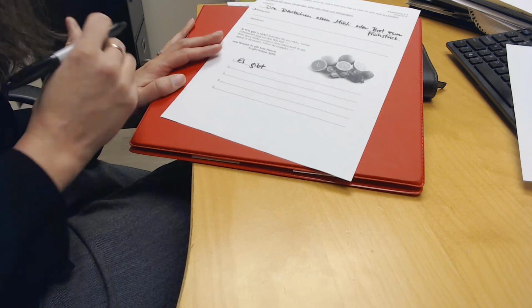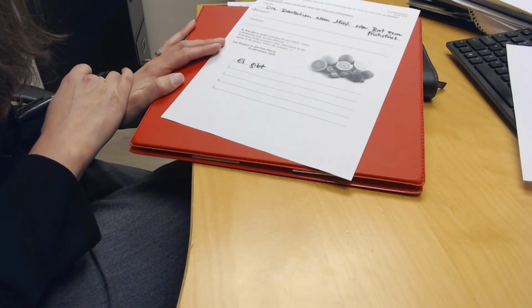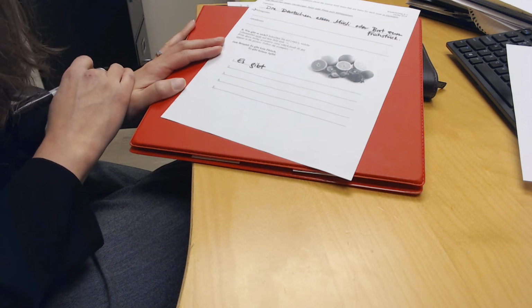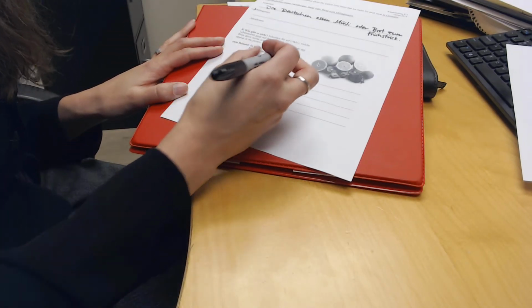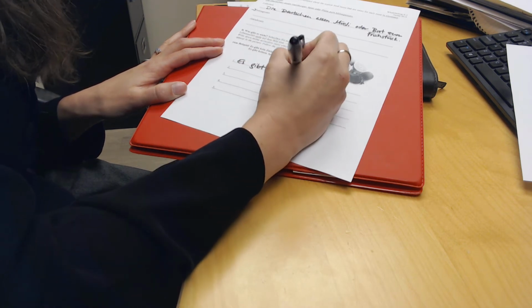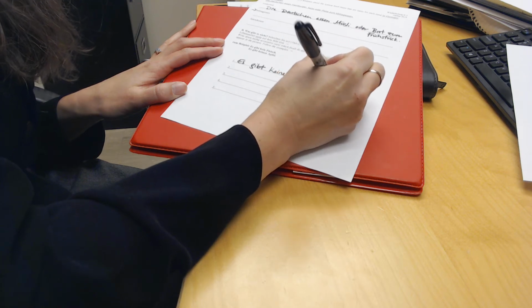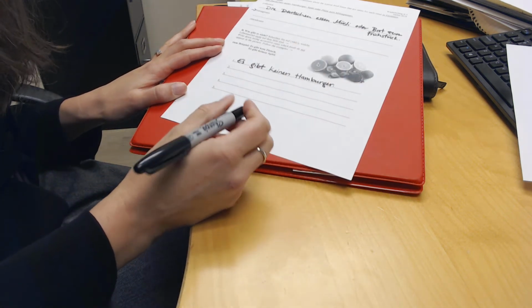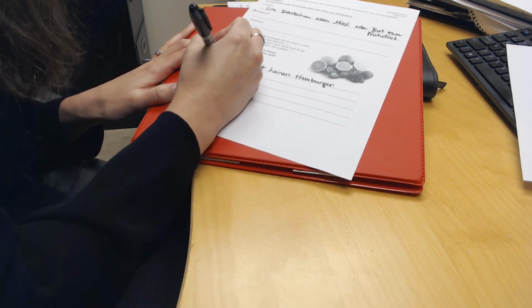Okay, machen wir mal etwas mit Maskulinum. Es gibt keinen Hamburger. There's no hamburger on that picture. Okay, es gibt... Das ist Maskulinum, Akkusativ.